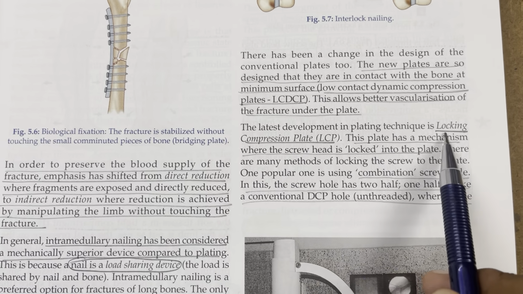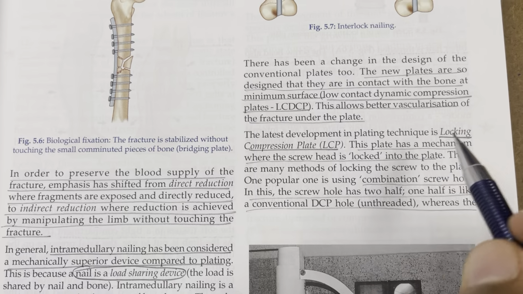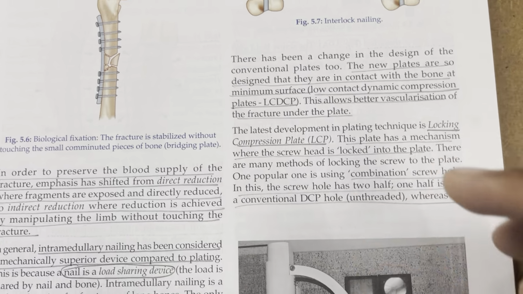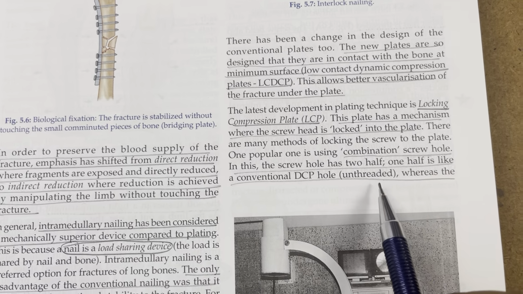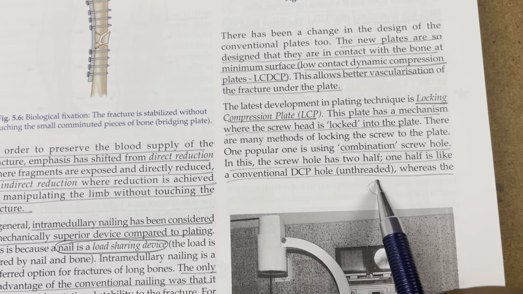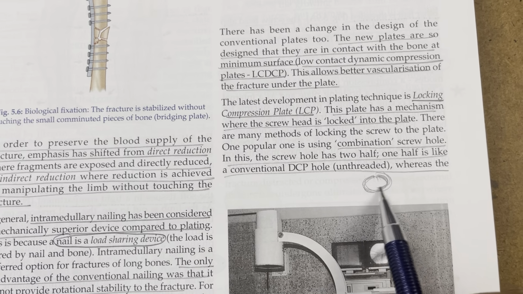Next, the latest development in plating technique is the LCP, locking compression plate. This has a mechanism where the screw head is locked into the plate. One popular design uses a combination screw hole. It has two halves. One half is like a conventional DCP hole, unthreaded, and the other half is threaded. And even the screw is threaded.